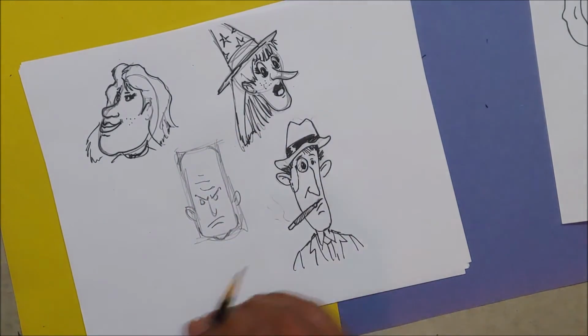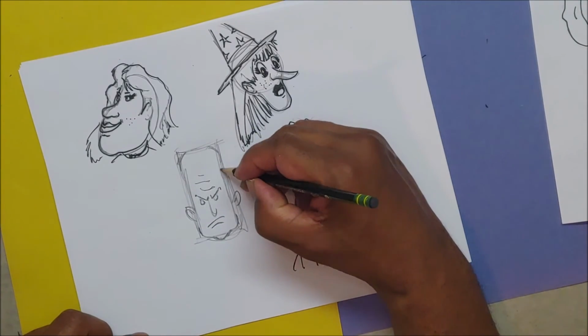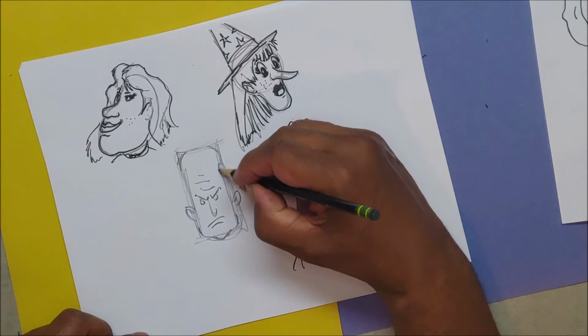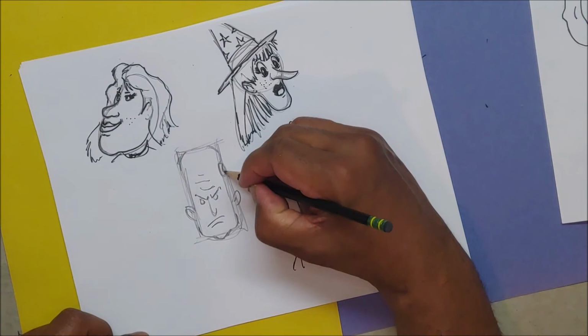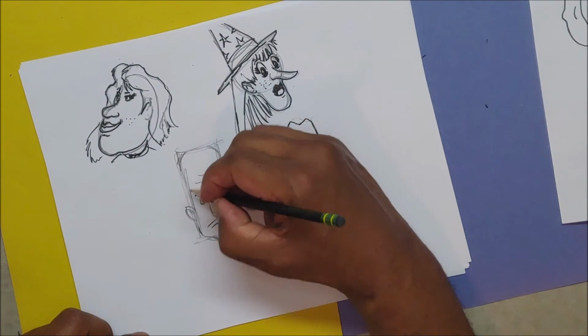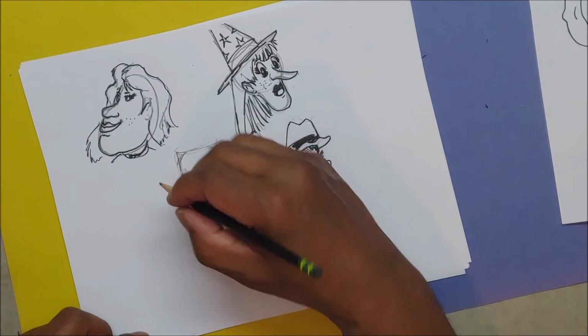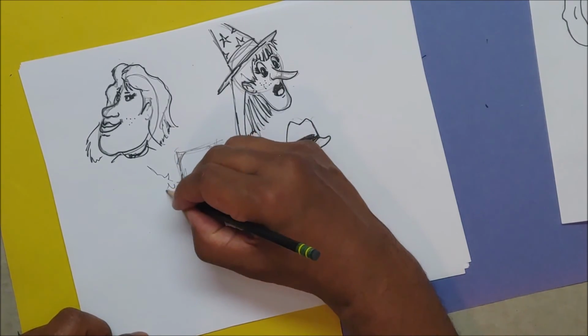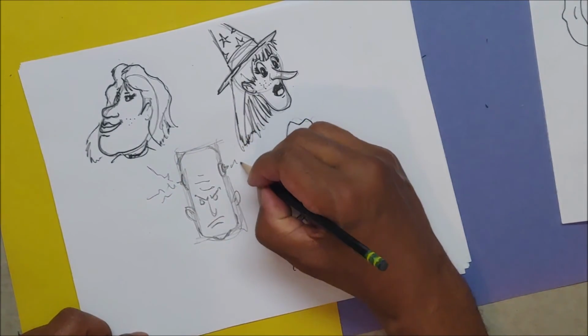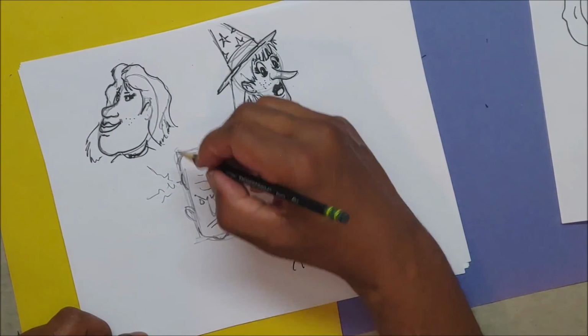He could be an evil scientist. Maybe he did an experiment. He's got the electrodes tied onto his head. That's what made his head so big. Electrodes in it. He's good at mind control.